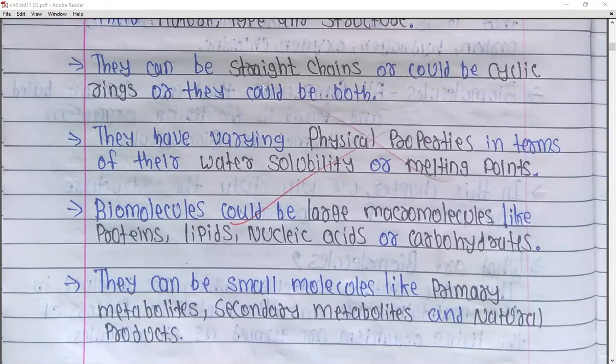Now, these biomolecules could be large macromolecules like proteins, lipids, nucleic acids, or carbohydrates, right? Macro means very vast. That means they are very large molecules. So some biomolecules are large macromolecules, and examples of these are proteins, lipids, nucleic acids, or carbohydrates. These are the four different types of biomolecules which come under the macromolecules, right?